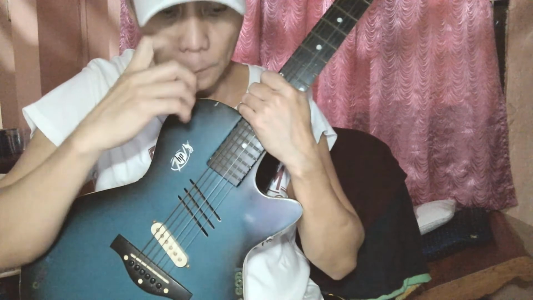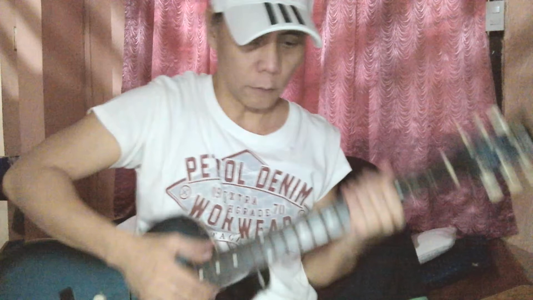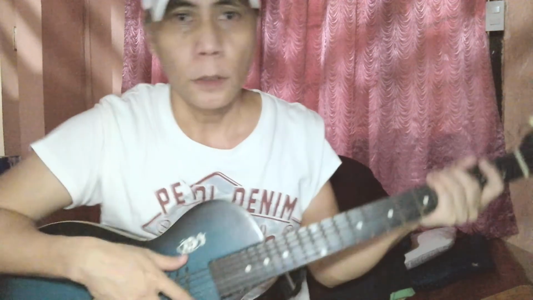Also, since we still have time, we're going to talk about the different positions in playing a guitar. Right now I'm sitting in a chair, so this is one of the common positions in playing a guitar, and it's also a relaxed position.